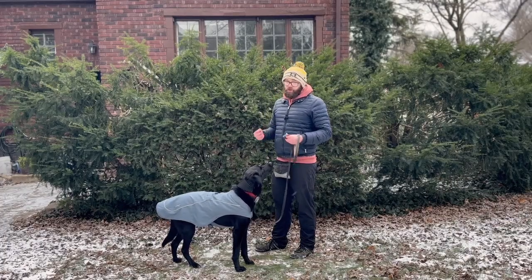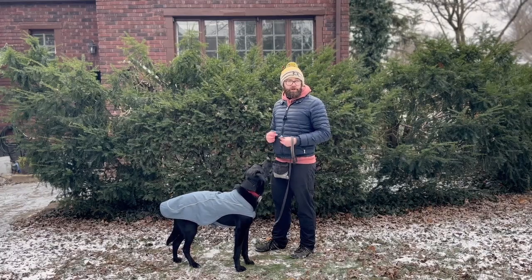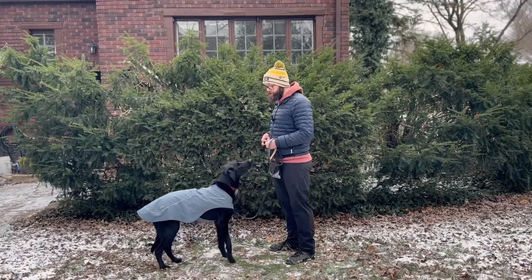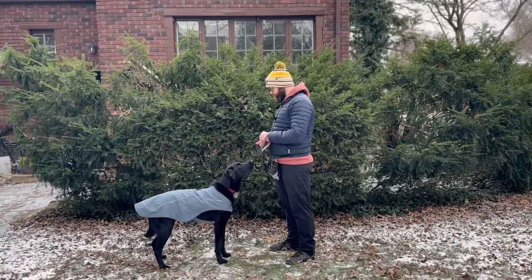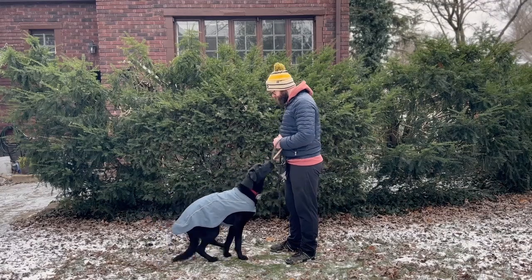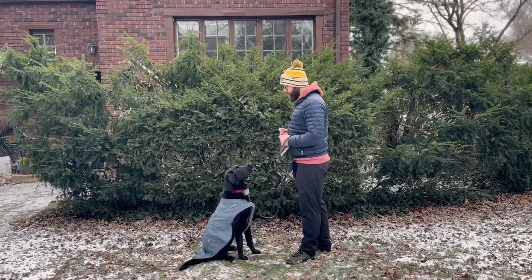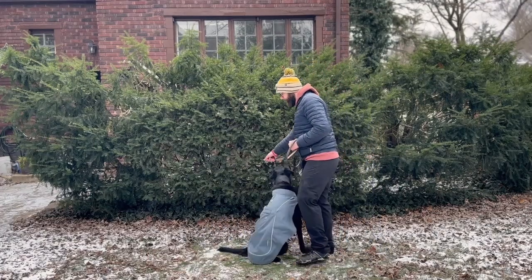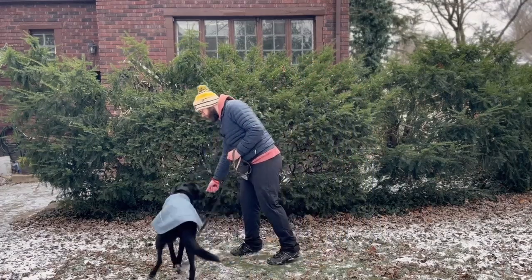If they get up, we just start over again. We make it easier for them. We don't add as much distance, and we just do this in little baby steps. So we'll see what we can do with Winslow here. So again, I'm going to get him to sit. I'm going to cue him to stay, and then I'm going to start by trying to take just 1 step. If he gets up, we'll put him back in that spot again. I'll lure him back to that area.